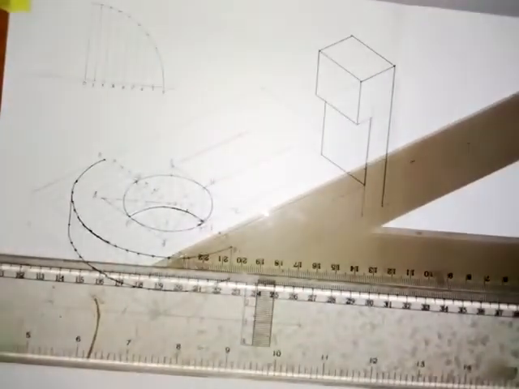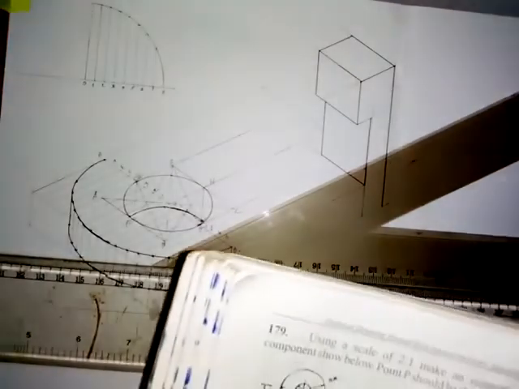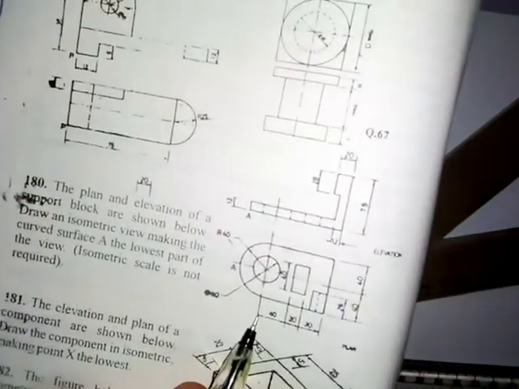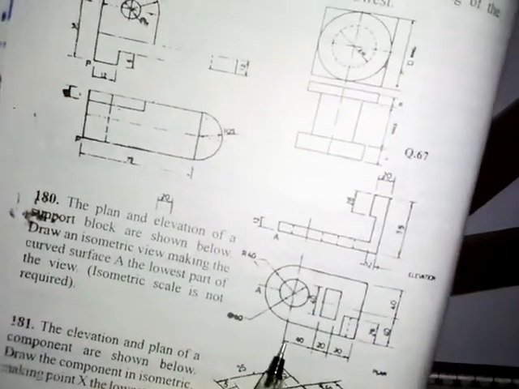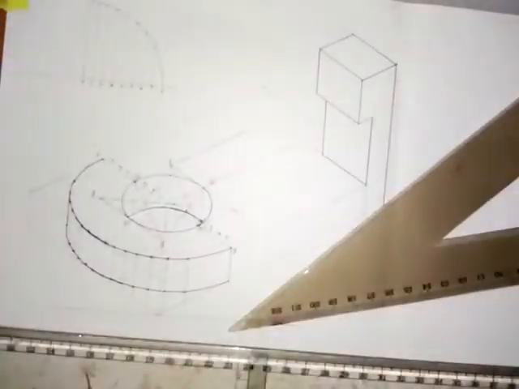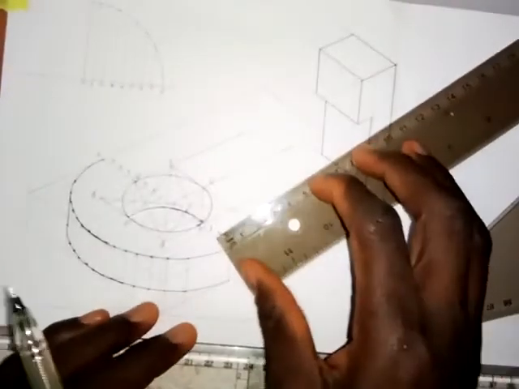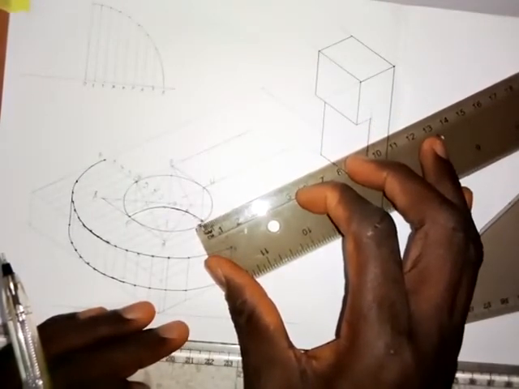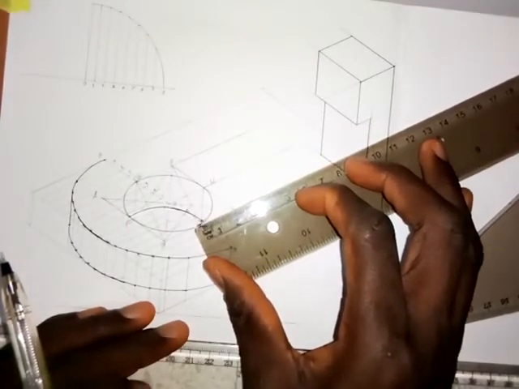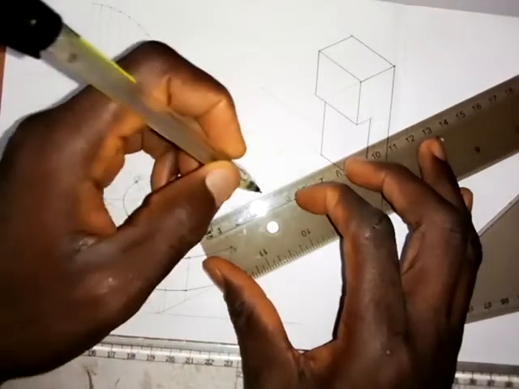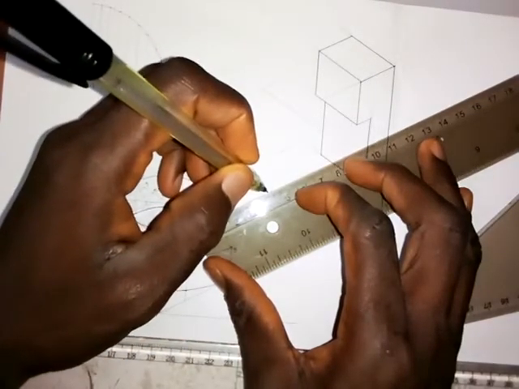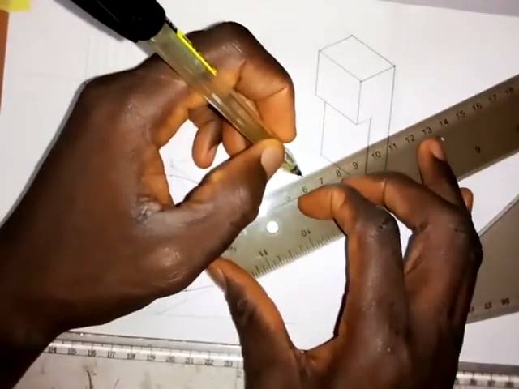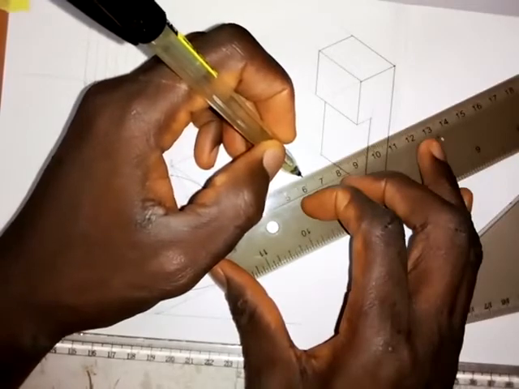From the diagram that we have here, we are going to take a measurement of 40 mm from the center of the circle backward. So this is 40 mm. And the width of the rectangular hole is 20. So we take 20 here. This is 20 mm here.